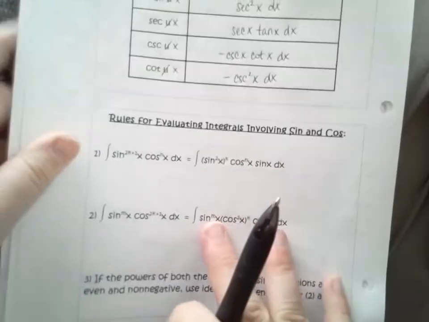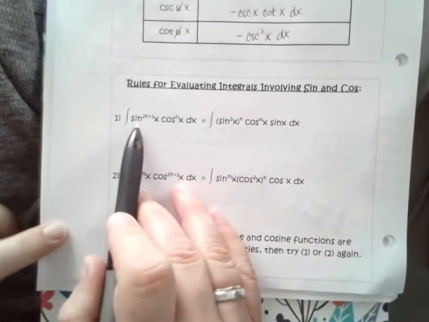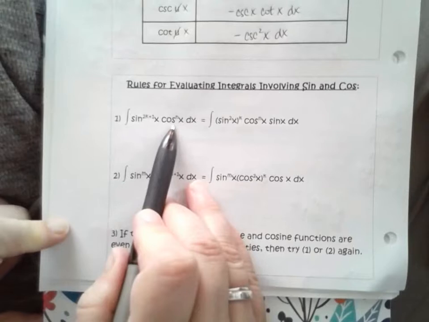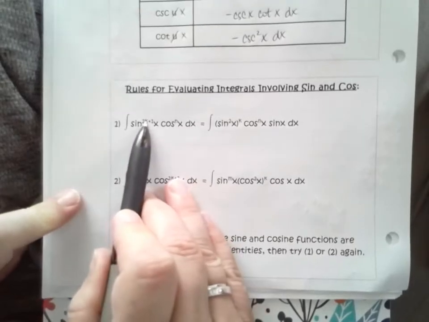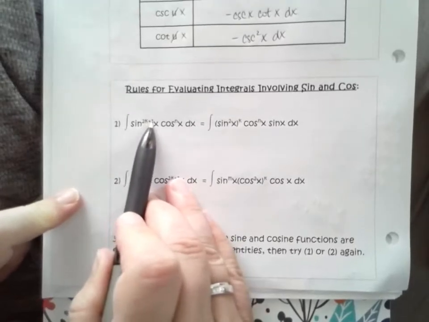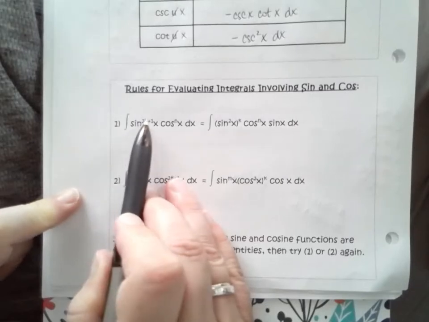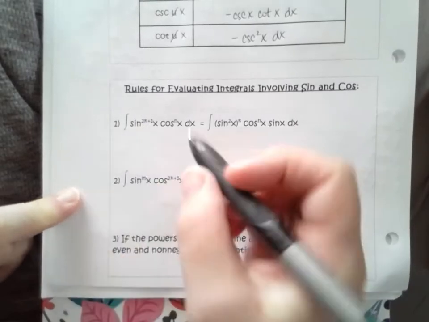So here's some rules to look for. If by chance you have sine and cosine, and sine has an exponent of 2k plus 1. Alright, so let's pause here for a second. 2k plus 1 is an odd number.